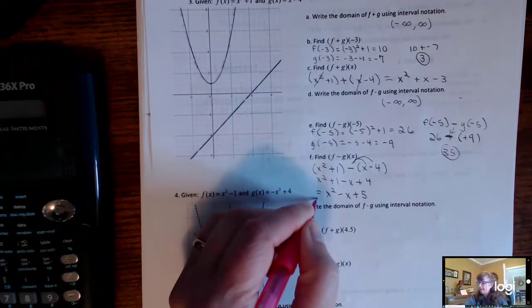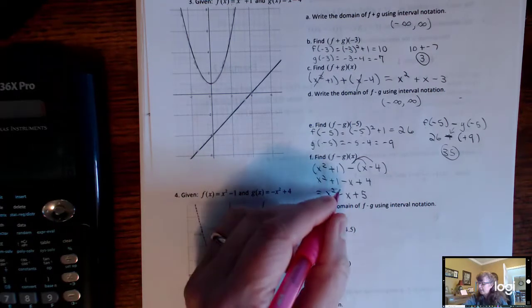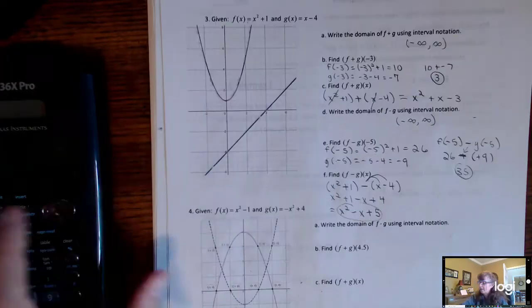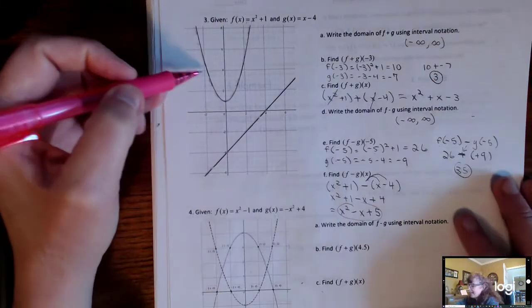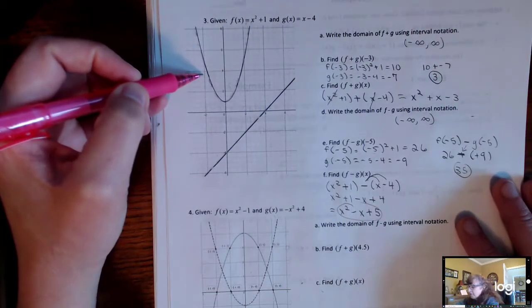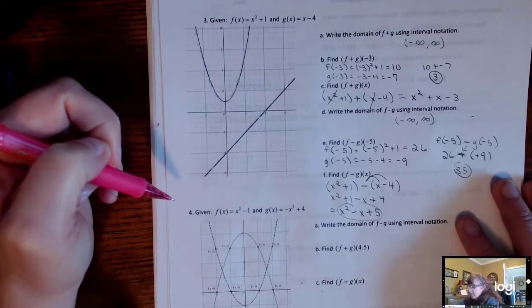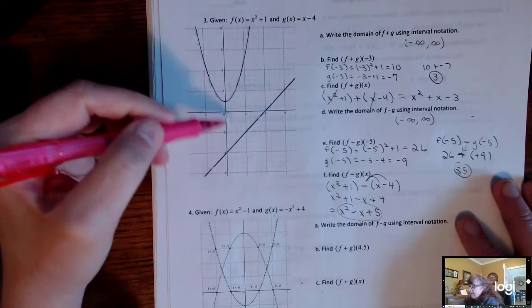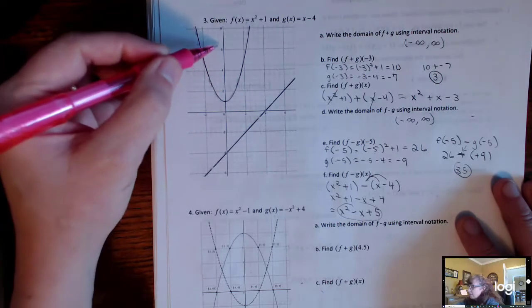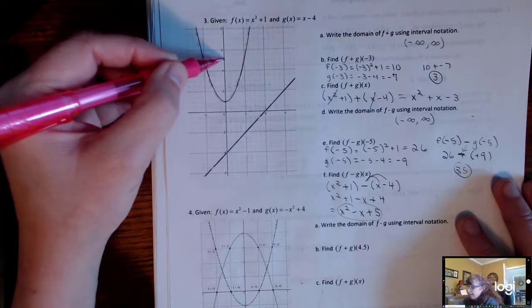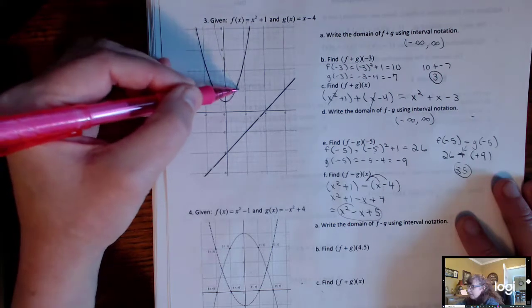Is that it? Yes, all we did was create a new function. So we end up seeing that if we add a parabola function to a line function, you're going to get another parabola function. And I don't really know where that graph is. All I know is the y-intercept is like 5, probably something like that.